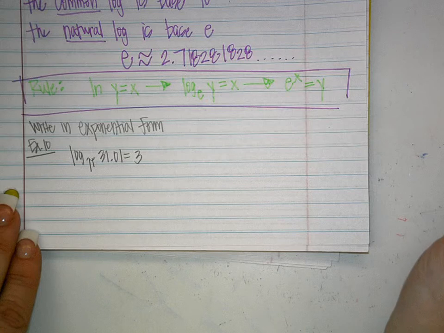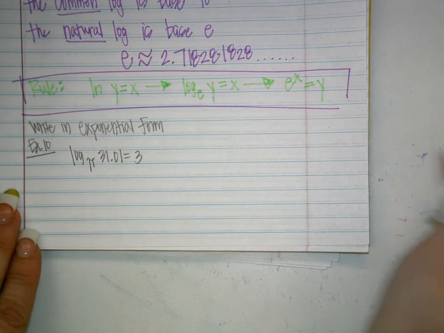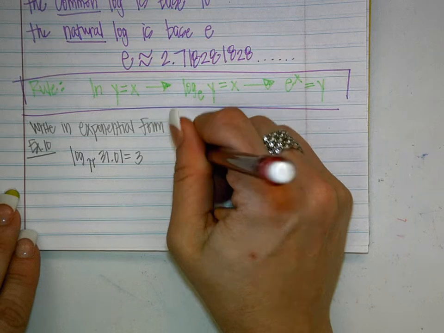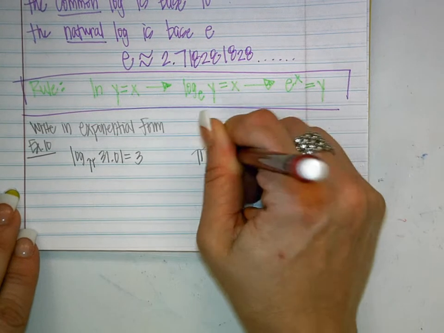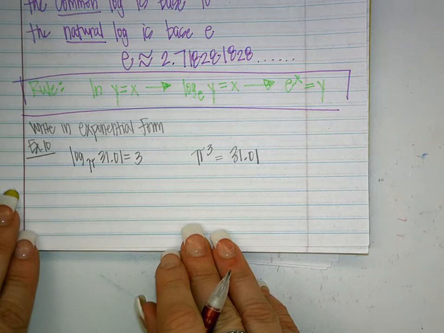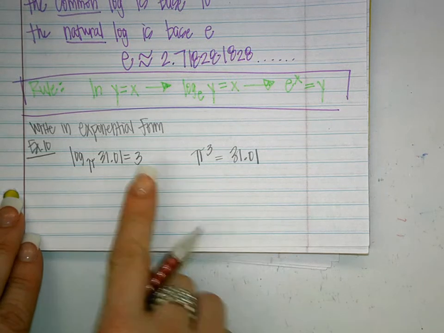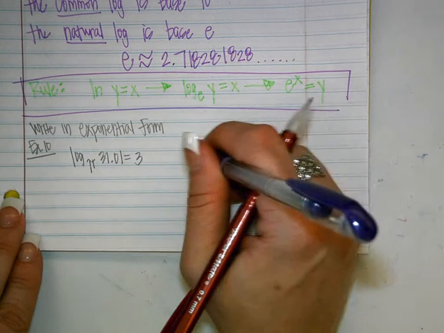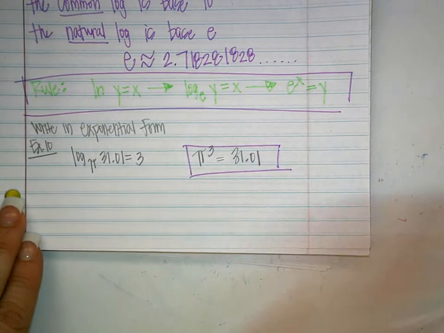Tyler, any idea? 3 is the exponent on pi that makes 31.01. That's it. Just rewrite it. Okay, we're just switching forms. 3 is the exponent on pi that makes 31.01. That's your answer. And if you did that on your calculator, that's correct.